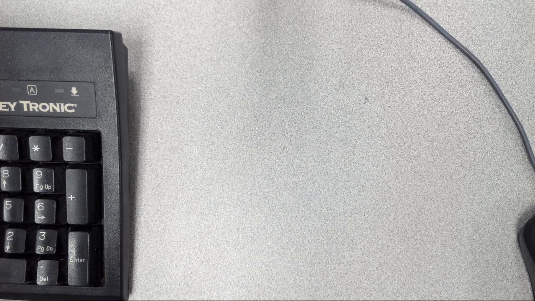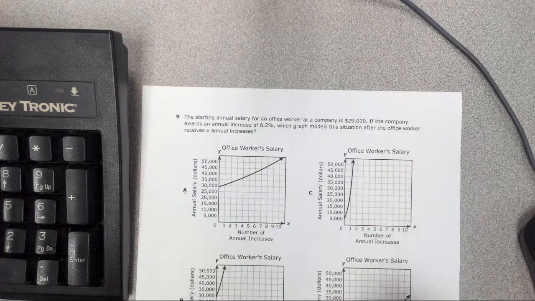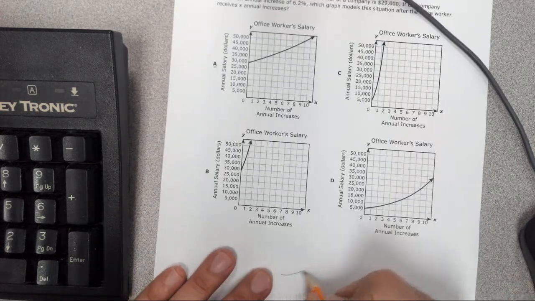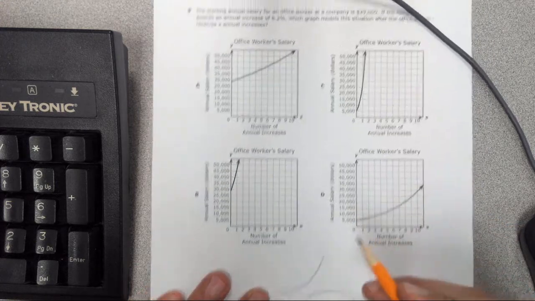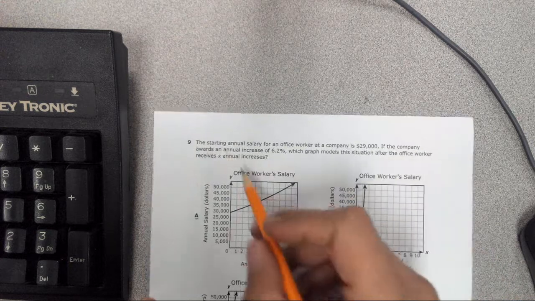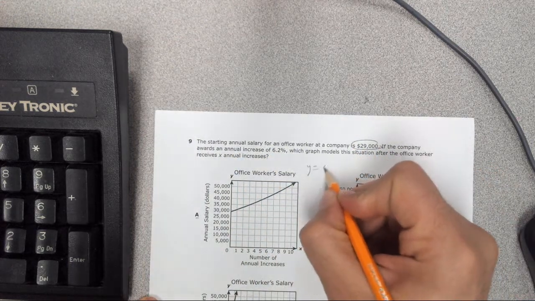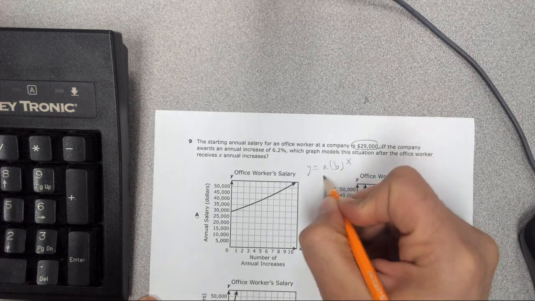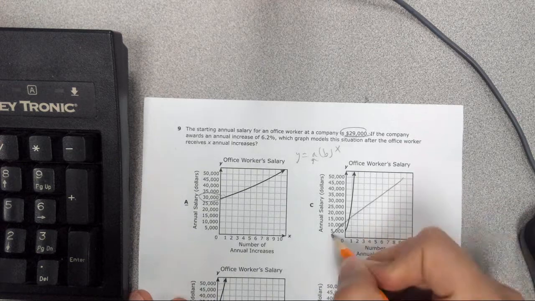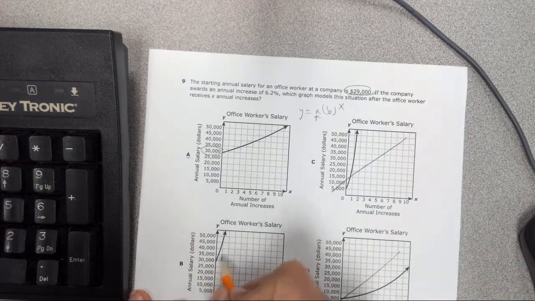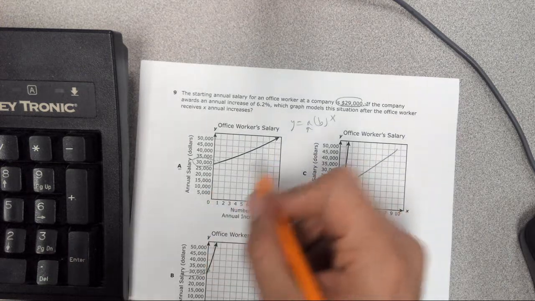Alright. So hopefully you've tried it yourself, and now you're going to get the answers. All exponential equations look like this. So when I see these graphs looking like that, or maybe the opposite direction as well, then I know these are exponents. So let's take a look at them together. Starting annual salary is $29,000. So y equals a b to the x. Starting value is $29,000. So they should all start around $29,000. Alright, this is linear. This is exponential.